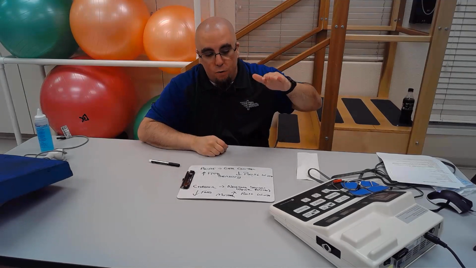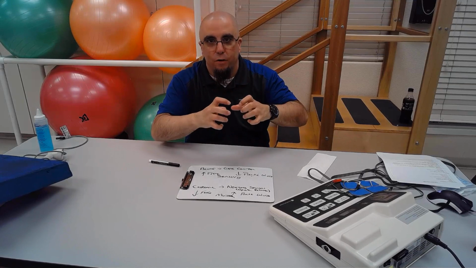For chronic, we're going for endogenous opioid or noxious stimuli theory. We're going for a motor response. With that motor response, we're going to use a low frequency and a high pulse width. We want it to hit, and we want it to hit for a long period of time so we can get that muscle to kind of quiver. So that's the basics of both of them.